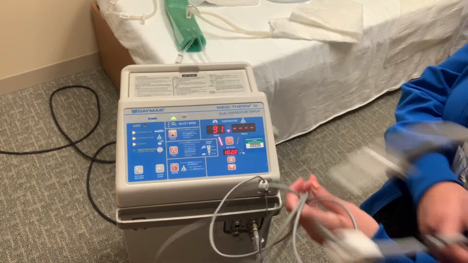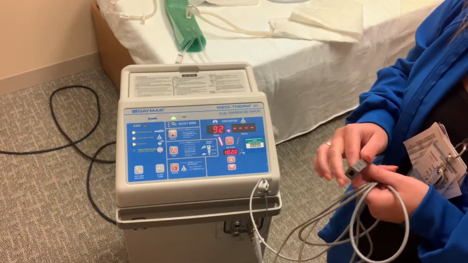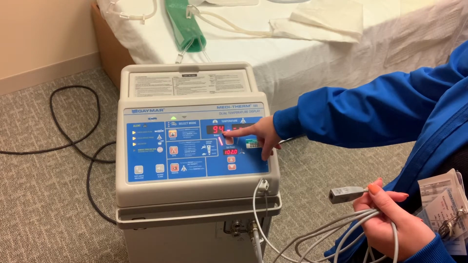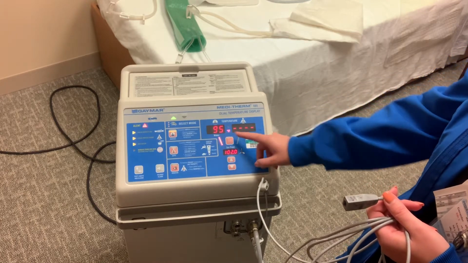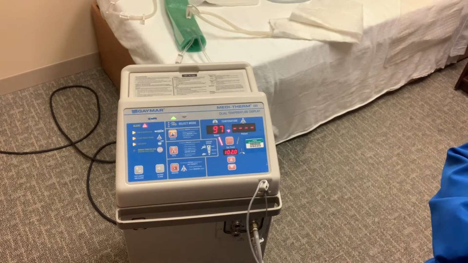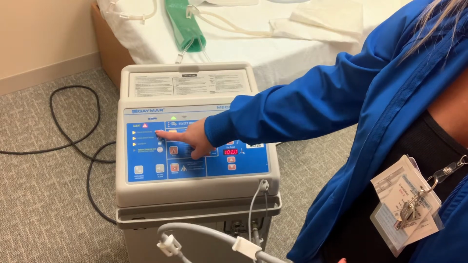You're going to attach this to either your Foley probe or your rectal probe. And then the patient's temperature will be right here. This is what the temperature of the water is. As you can tell, it keeps going up because the machine is currently heating it right now. And it's telling me to check my patient probe and check the water flow.